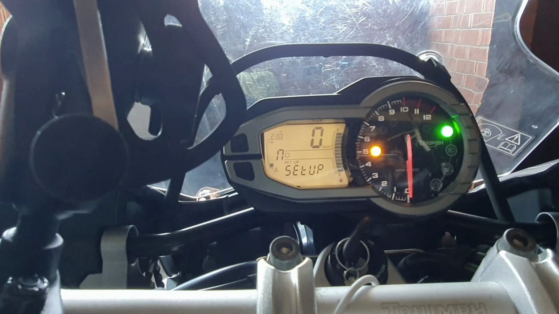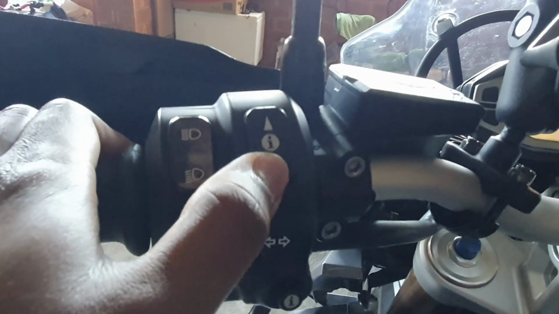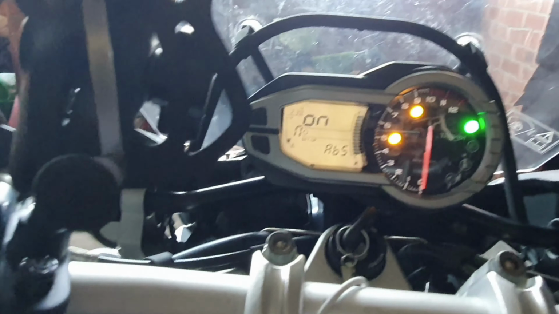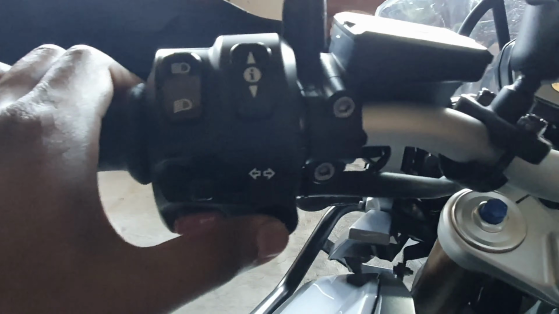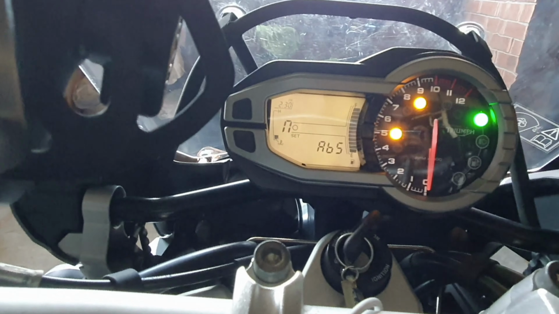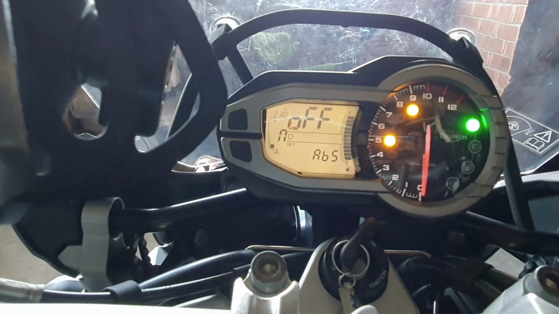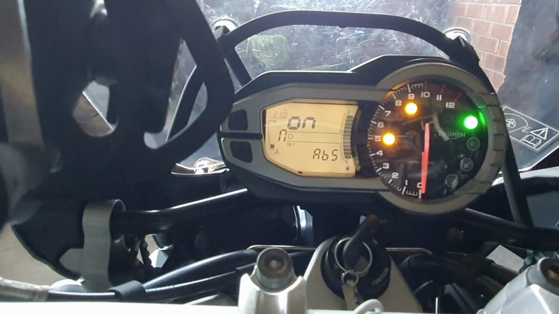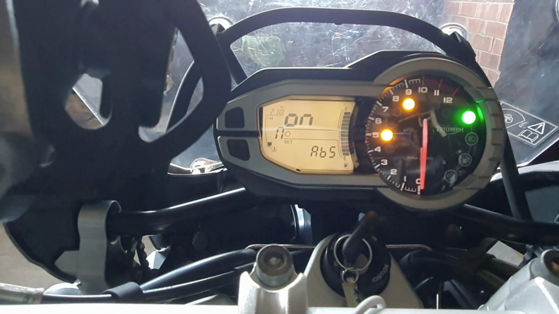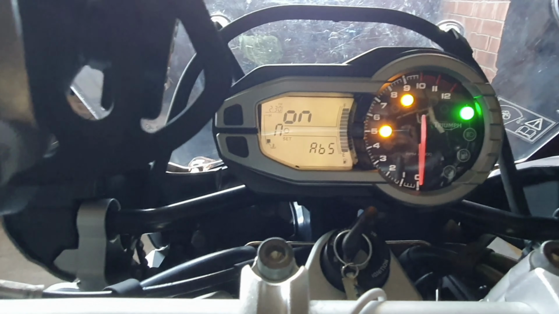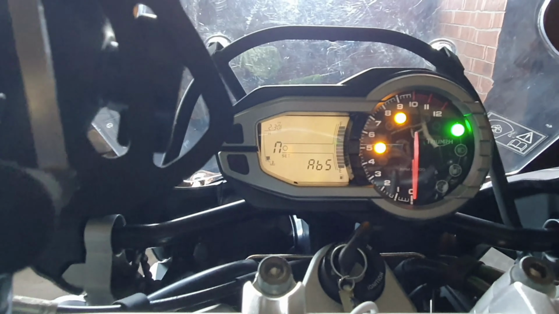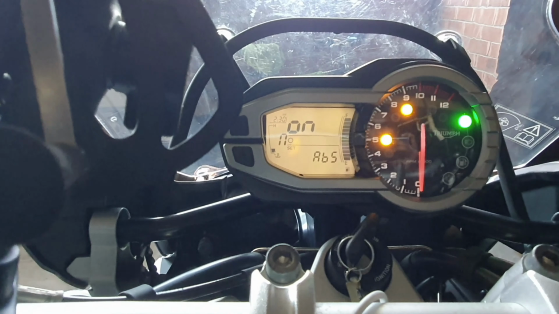So setup, once you're on setup, you change from this button, and you click arrow down and you get ABS. You can select by clicking this one, and the button will flash. You can switch it off, switch it on, and when you switch off the bike and switch it on again, it will reset to default, which is ABS on.